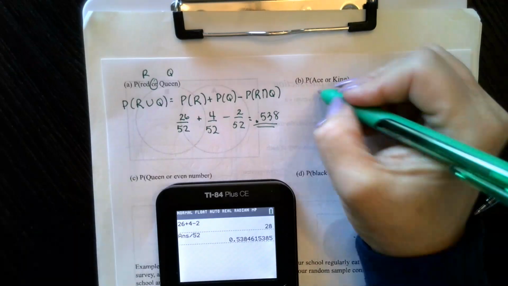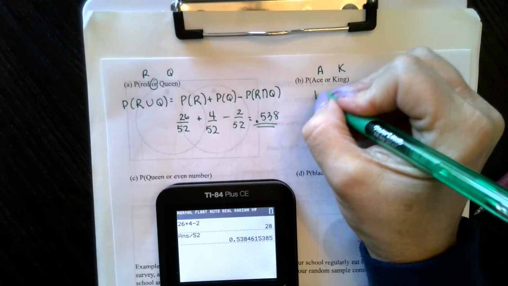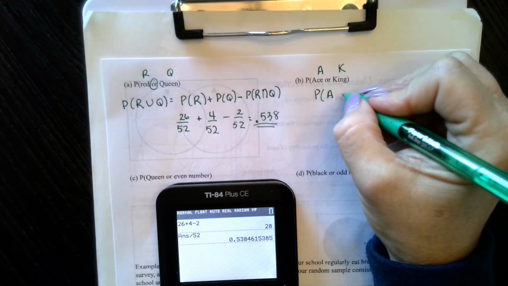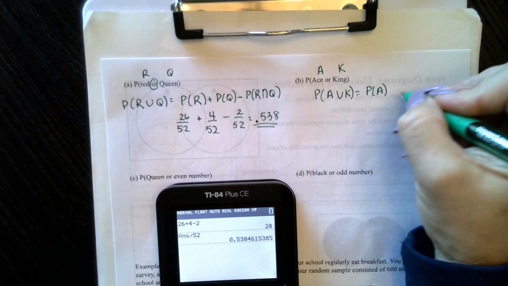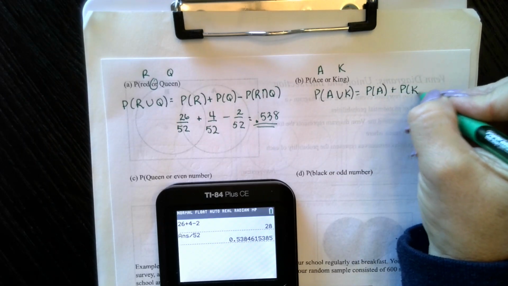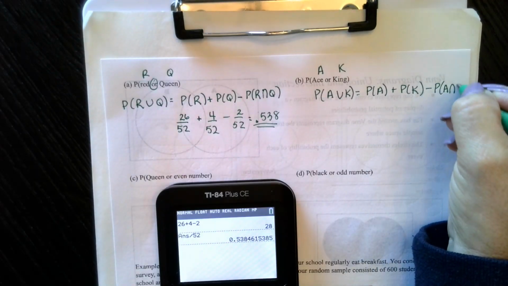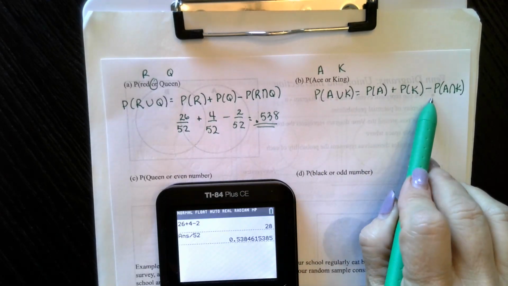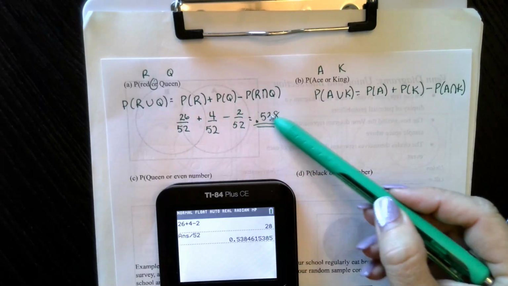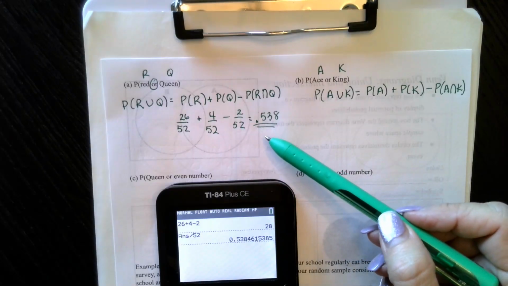Okay? The next one, I'm going to say A for ace and K for king. So probability that it is an ace or a king is the probability of an ace plus the probability of a king minus the probability that it's an ace and a king. And y'all, this is required on the AP test. If you just write your values down, you will not get credit on a free response question.